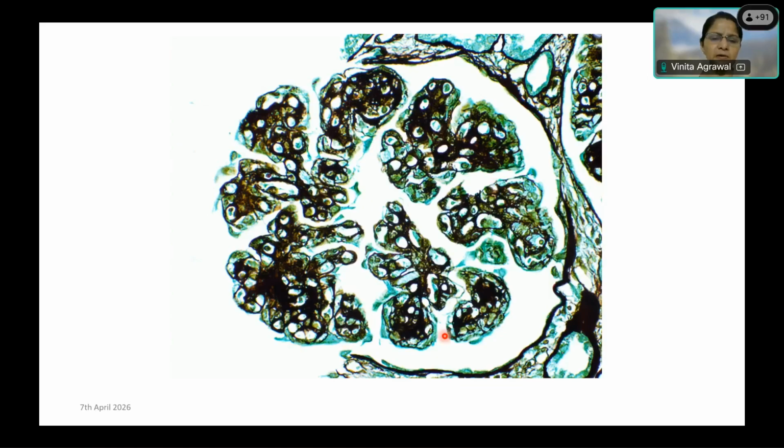See, for the last case I showed you, diffuse proliferative may show you some segmental double contours. But if you see global double contouring, then this is a case of, what is this pattern? Tram track is fine, but what will be the pattern when you talk of glomerular diseases?